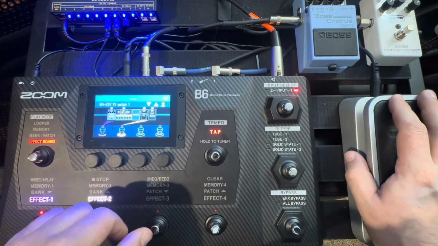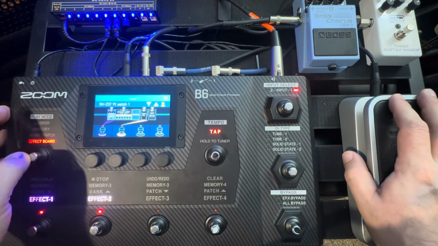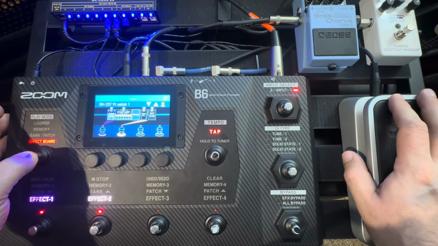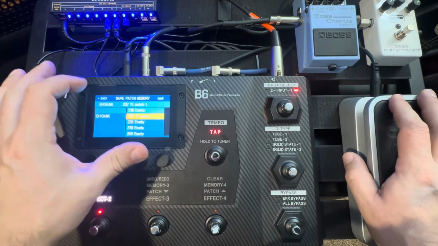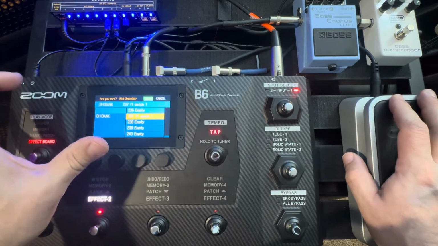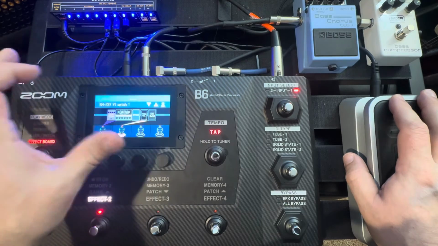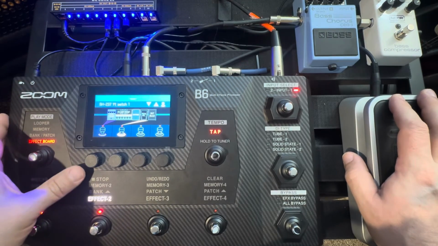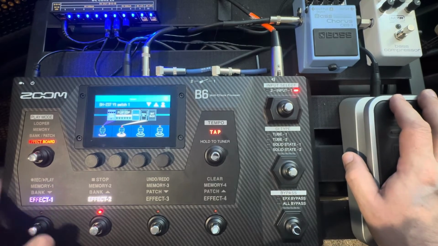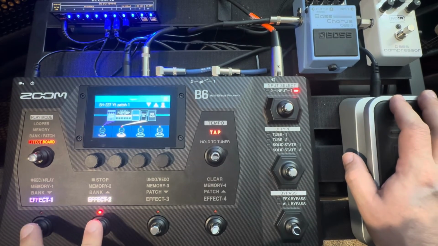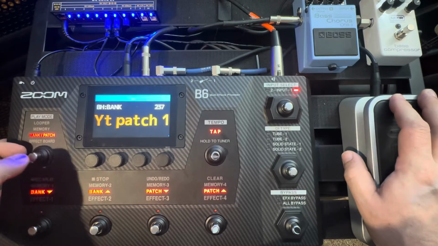There it is. So now, when we're playing, let's save. Those are lit up. So now while I'm playing, there's your patch.